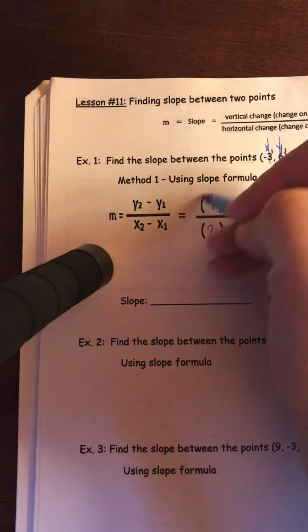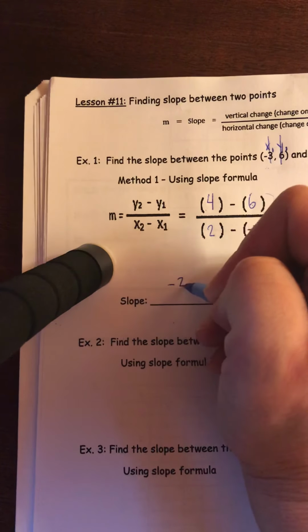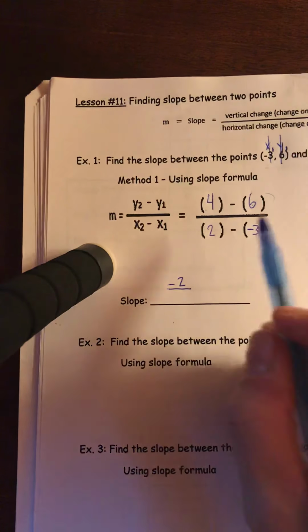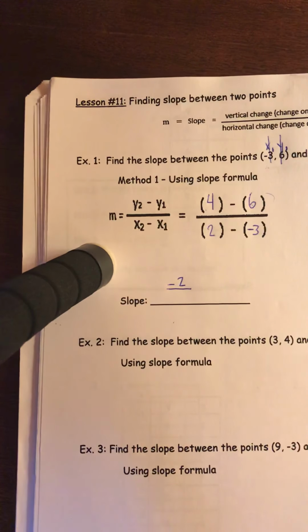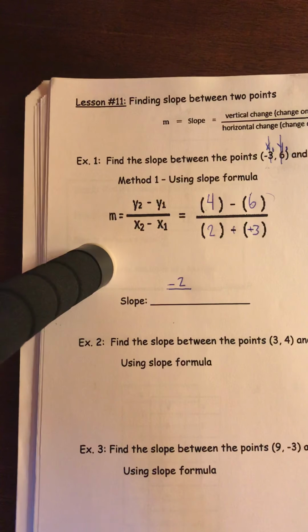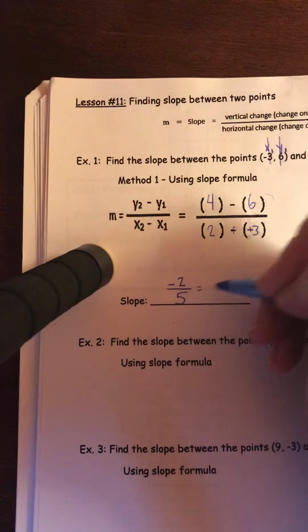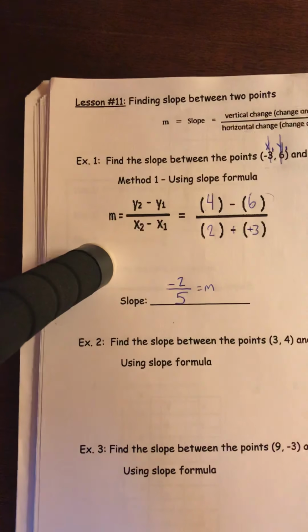All right. So in the numerator, 4 minus 6 is your change in y. We're going to put that on the top, negative 2. And 2 minus negative 3. Subtracting a negative is the same as adding a positive. So this could really be like this. It's awesome, right? 2 plus 3, 5. So your slope is negative 2/5, and both methods should get you the same answer.